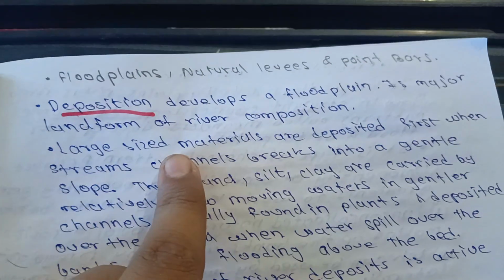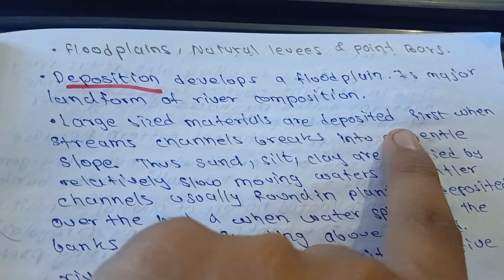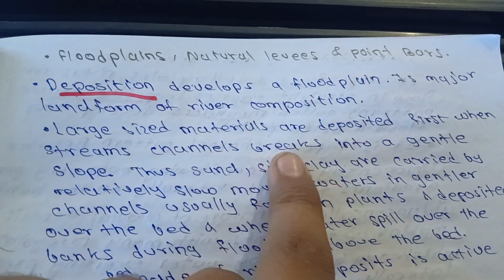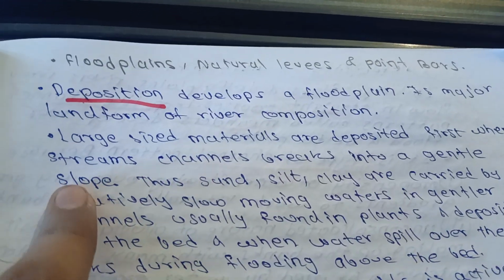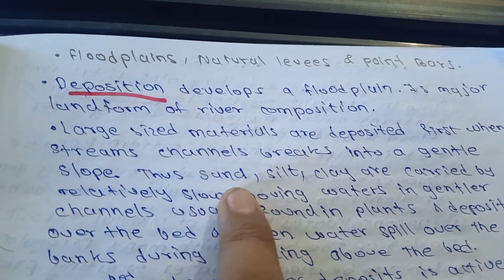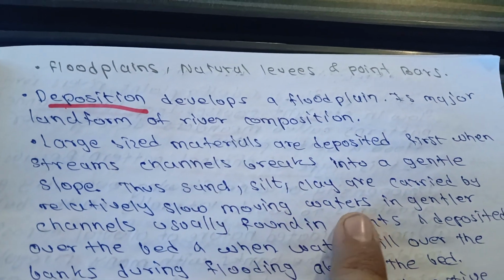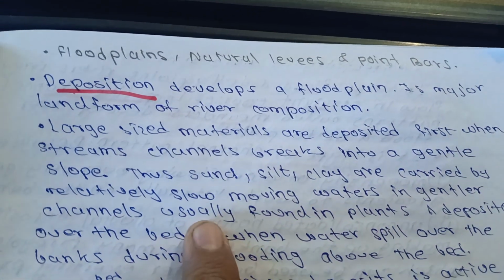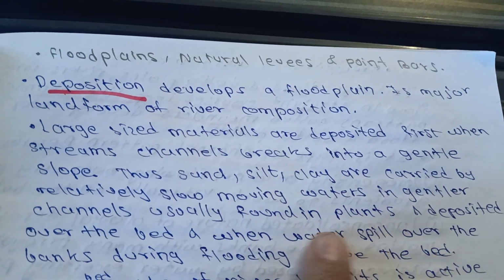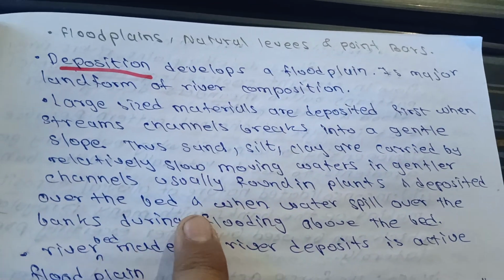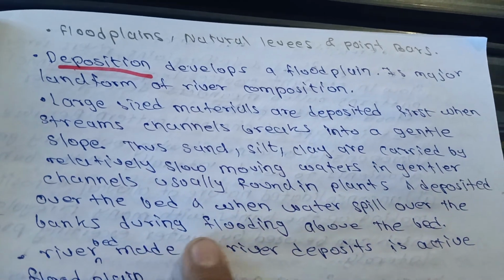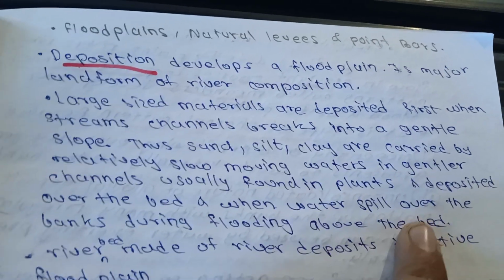Deposition develops a flood plain, which is a major landform of river deposition. Large size material is deposited first when the stream's channel breaks into a gentle slope. Thus, sand, silt, and clay are carried by relatively slow-moving water in a gentler channel, usually found in plains, and deposited over the bed, and when water spills over the banks during flooding, above the bed.